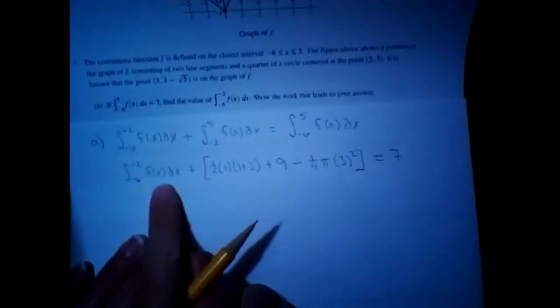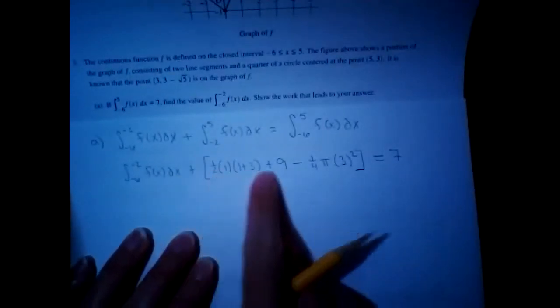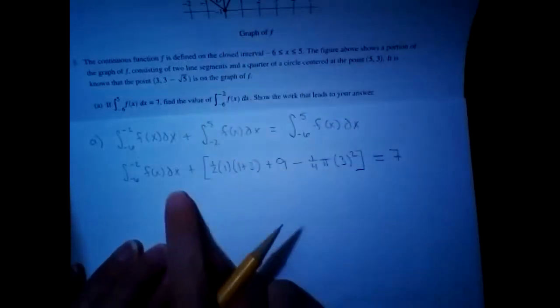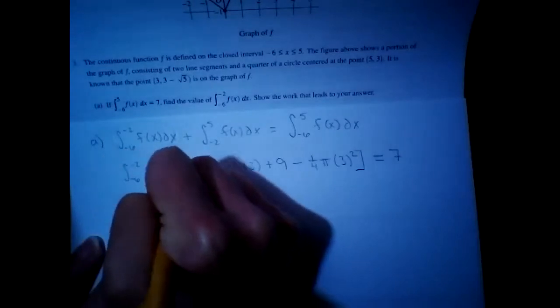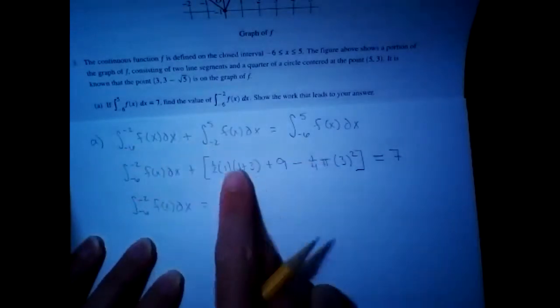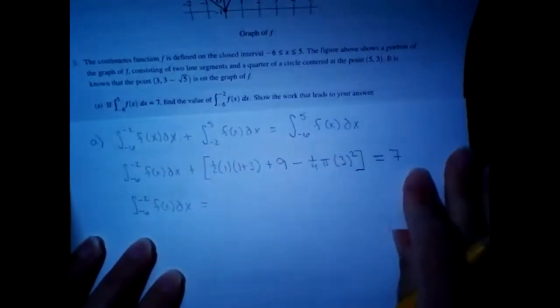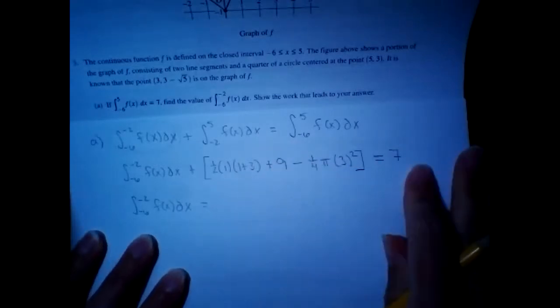All right, so we've got this missing part plus the area under the curve for what we've got, and that all equals 7. So if I want this by itself, all I have to do is subtract over all of that. So I'm subtracting over that whole mess.